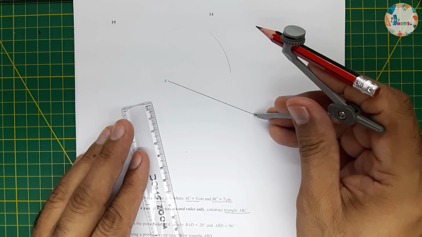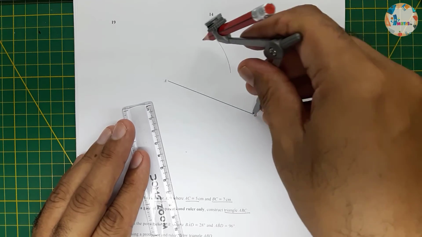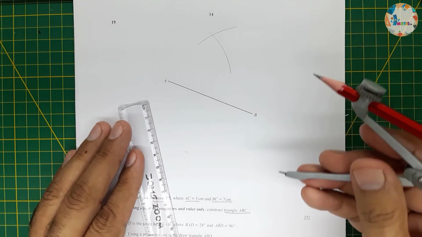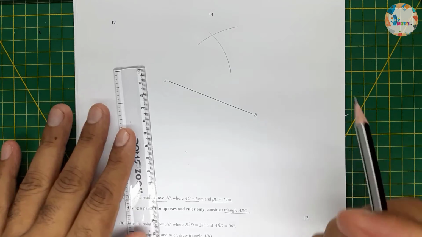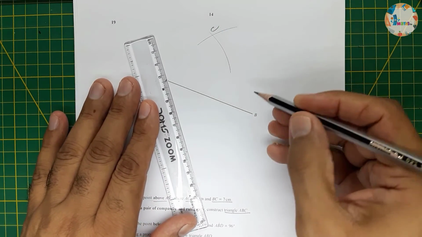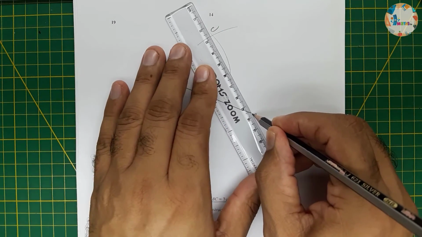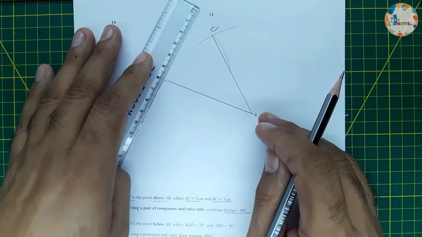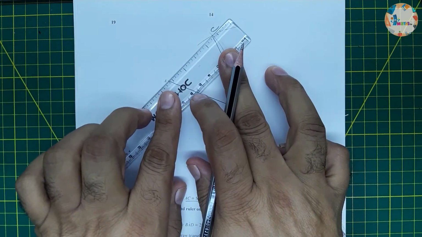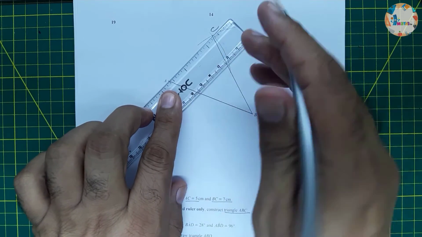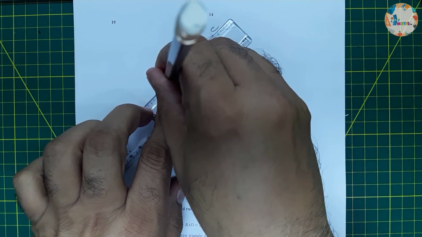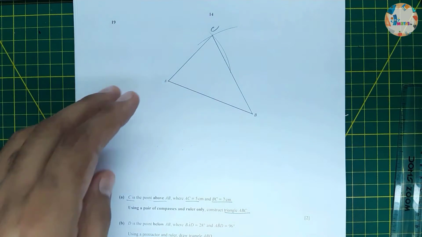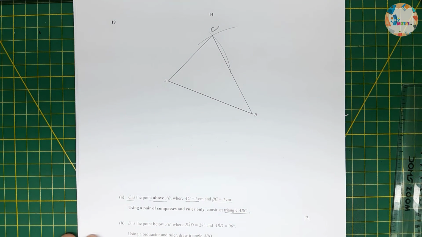So we can make an arc from here, and this will be the arc of 7 centimeter. Now we got the point, this is point C, and we have to join BC, and further we have to join AC as well. So this is the triangle which we have completed.